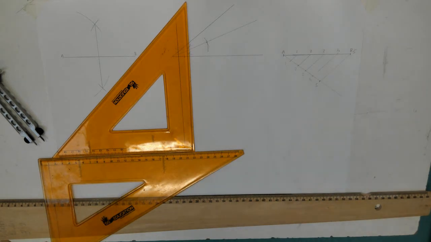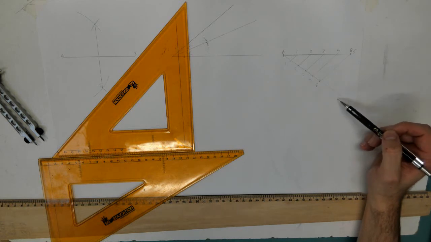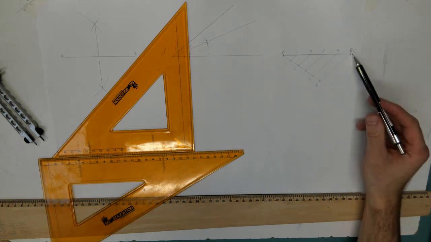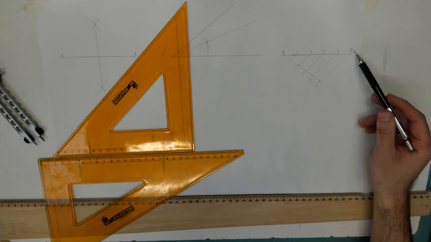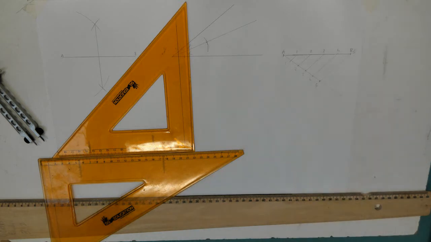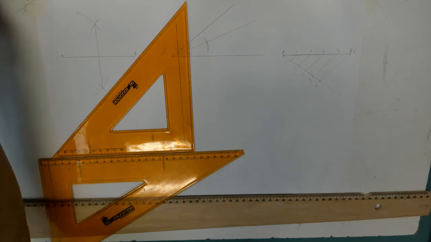If we want to do any more, we'd add 6, 7, 8 for example. So say we had 8, we connect 8 back to there, changing that to 8, and using sliding set squares we divide the line up once again into 8 equal parts instead.